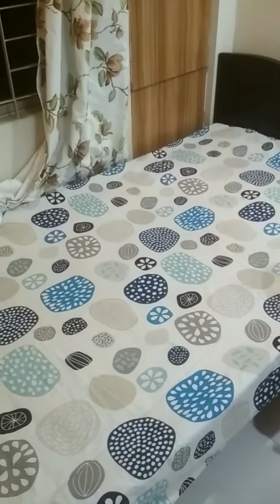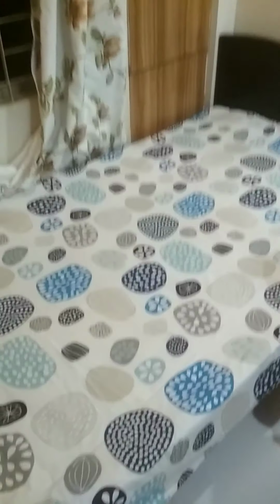It's time to put on the bed cover. Following the procedure, we are going to cover our bed with our bed sheet. Now, the critical part is the corner. How to fold the corner.